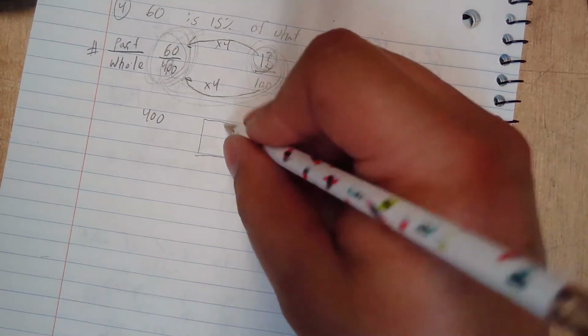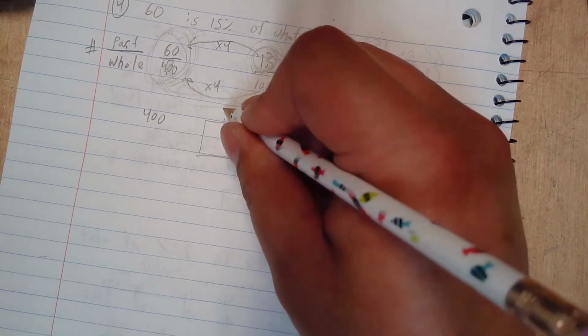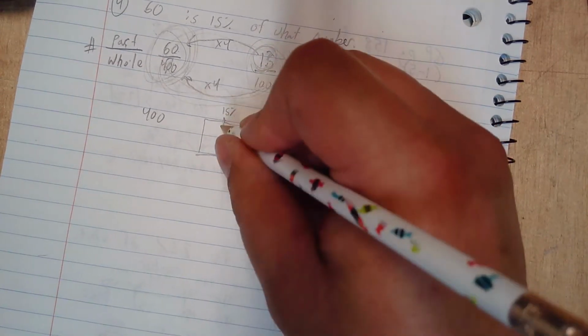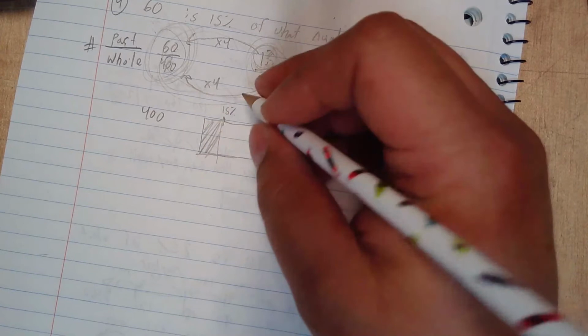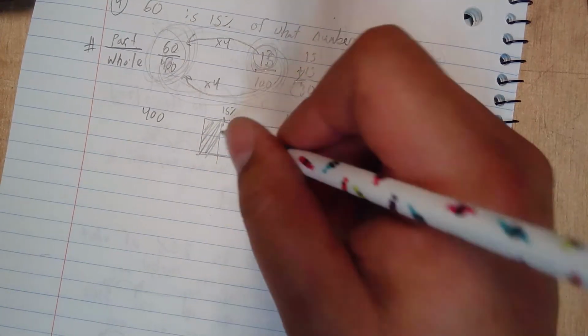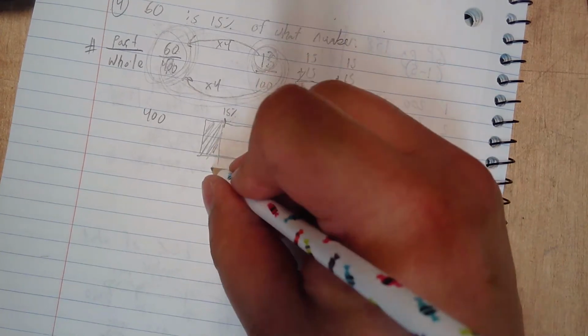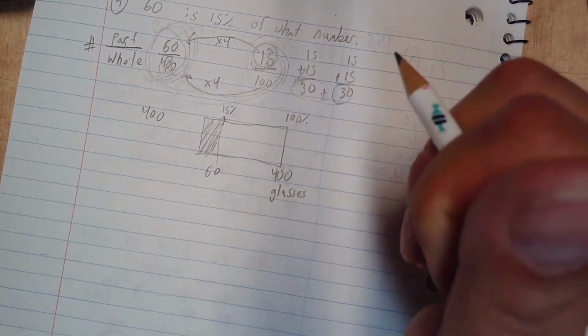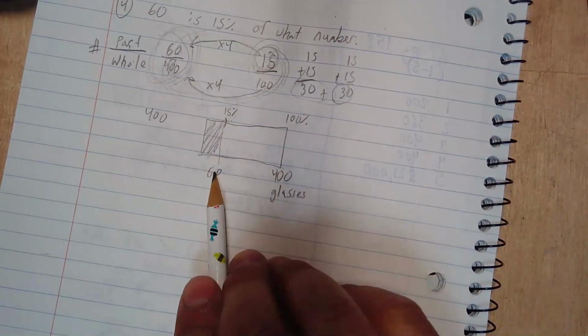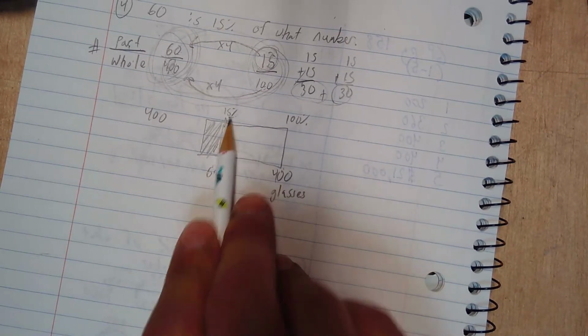It's saying we have 15%. 15 is very little over here. If someone tells you you only have 15% of a case full of glasses, and you know there's 400 glasses in there, then that just means I have 60. So again, 60 is 15% of this whole number.